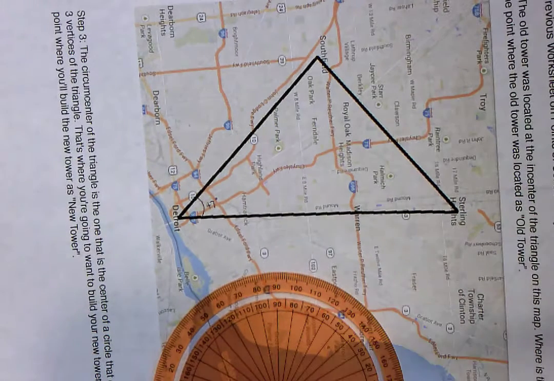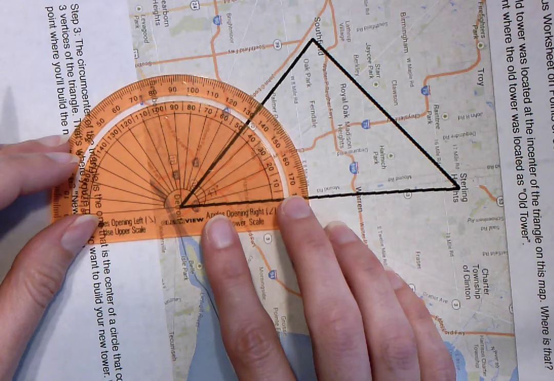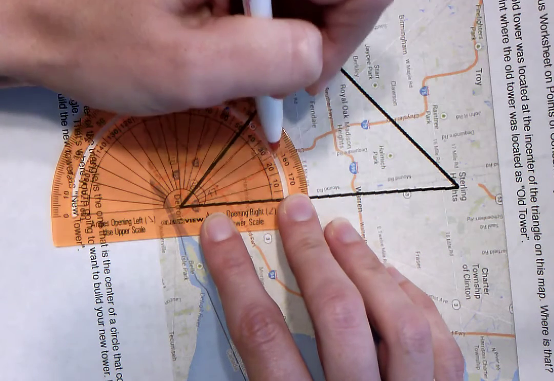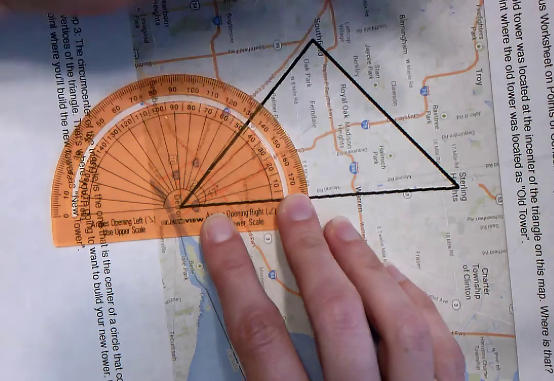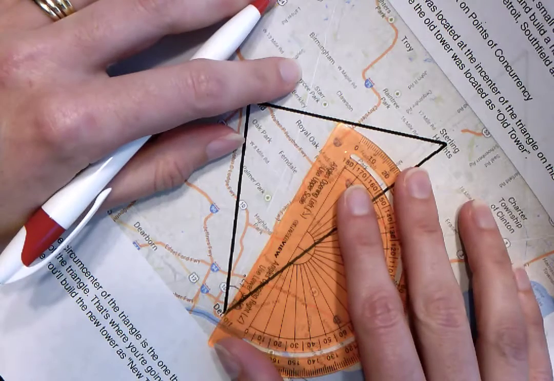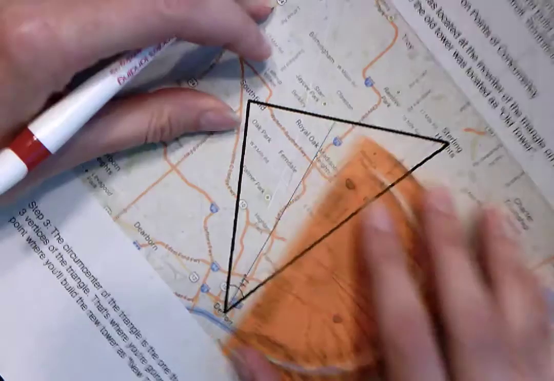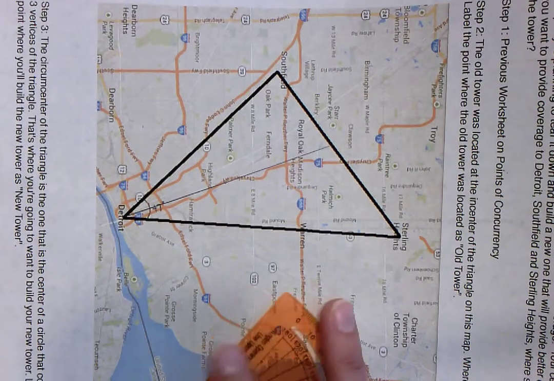So what would be half of 47? Well, it would be 23 and a half. Half of 40 is 20, half of 7 is 3 and a half. An angle bisector means to split the angle in half. So I need to go to 23, and I'm just going to be as accurate as I can be. 23 and a half is about right there. So I can draw a line splitting this angle in half like that. Now I have to do that again for all these other angles.